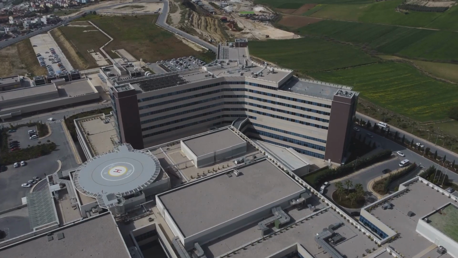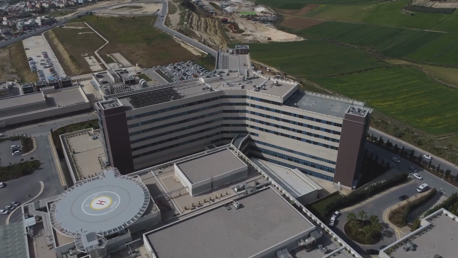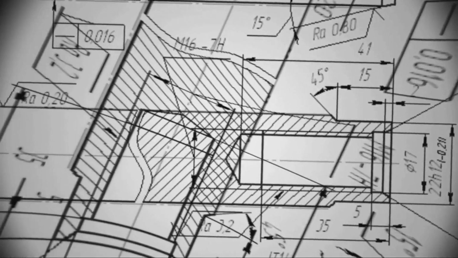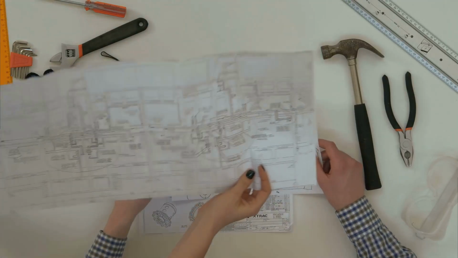This includes the overall site layout, building footprint, roads, parking, green spaces, and emergency access. Then we create the functional layout, zoning areas by functionality such as public areas, clinical areas, technical zones, and support spaces. On to the detailed design phase.